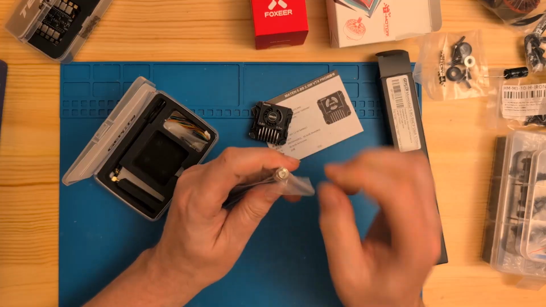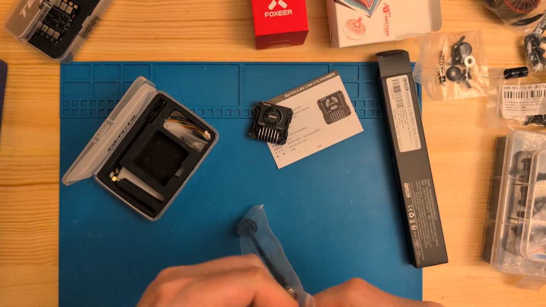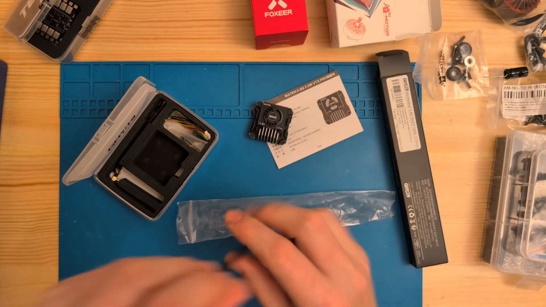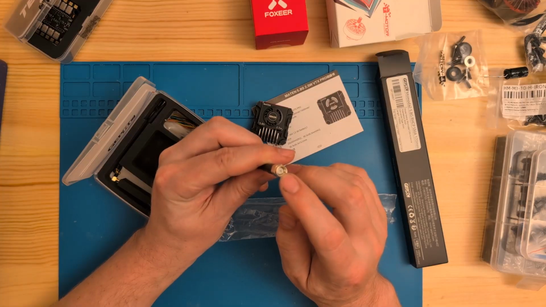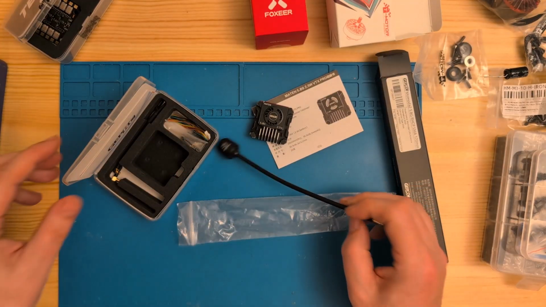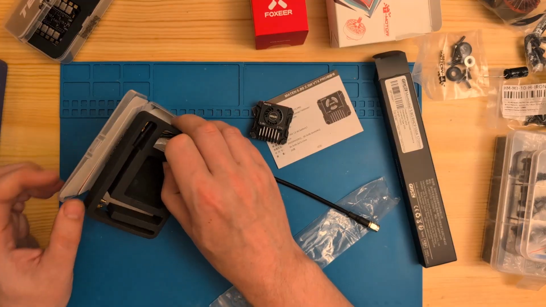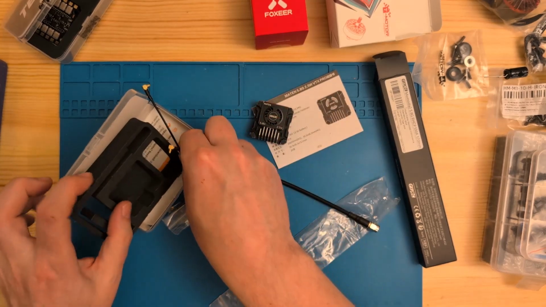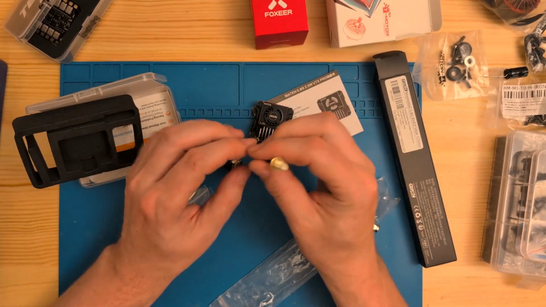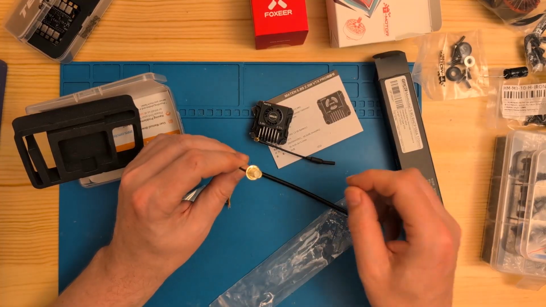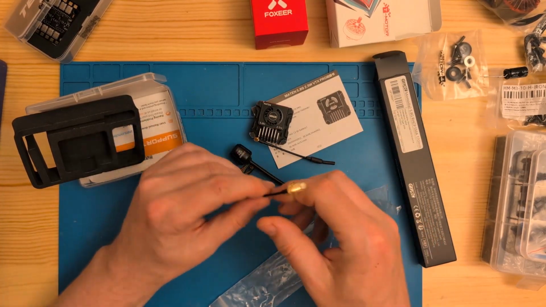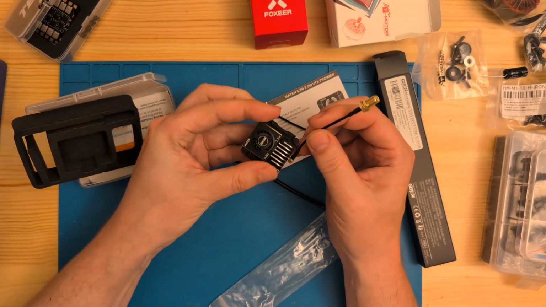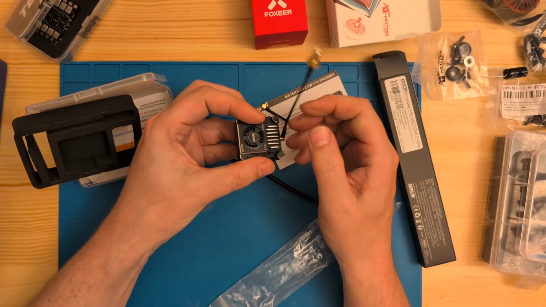SMA means it has a connector like this. Let me show it. A connector like this, and you can see it's a male connector. Usually, if you have a video transmitter, you can find a pigtail, and in case of GPRC, you can find it here. You can see that it's female, so they can match each other, and we can connect this pigtail to our VTX like this and connect it to the antenna.